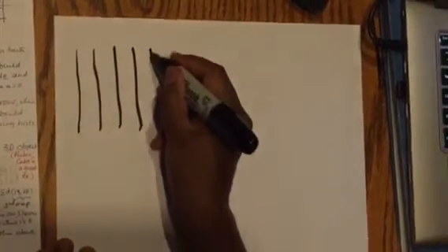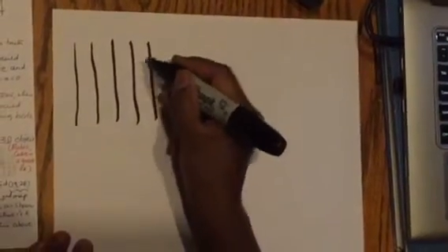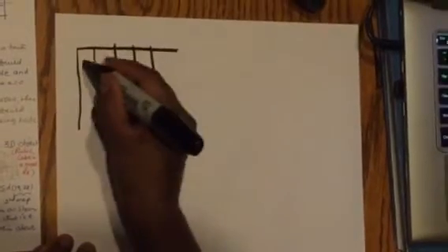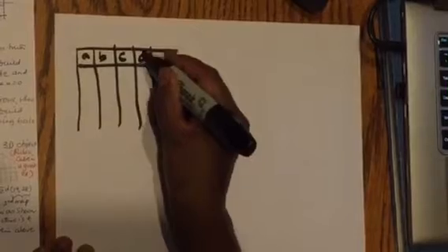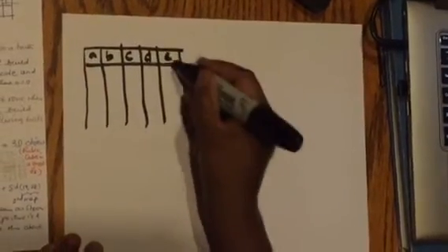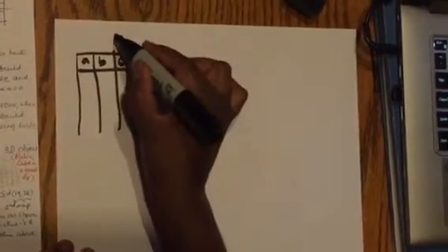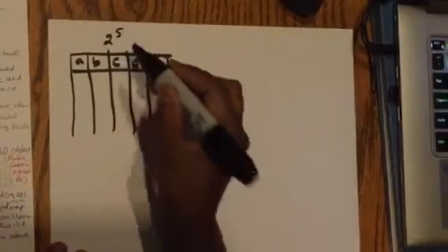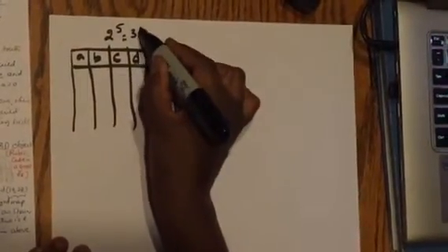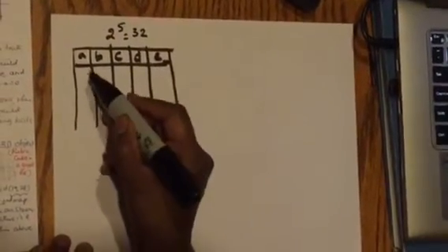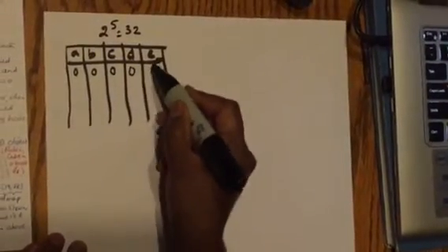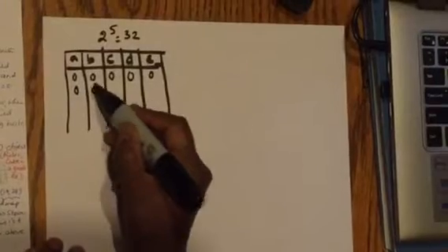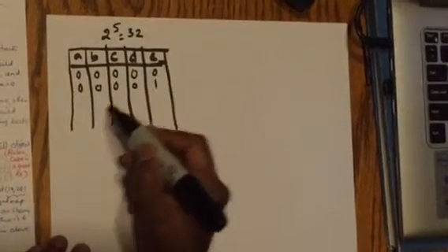Let's call the variables A, B, C, D, and E. For a 5-variable K-map, 2 to the power of 5 is the number of combinations you would have. So the range of numbers goes from 0,0,0,0,0, then 0,0,0,0,1.